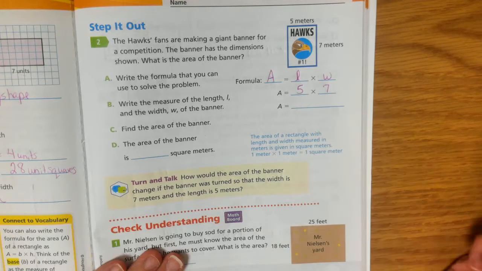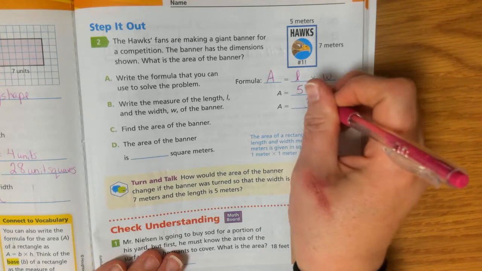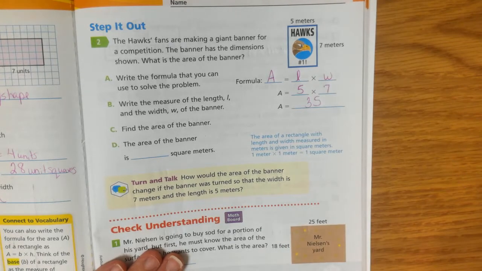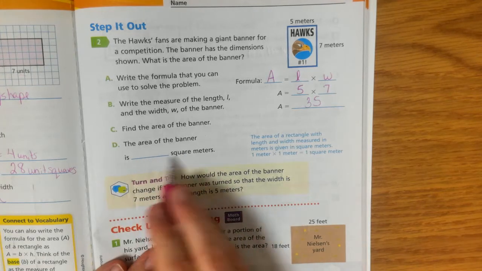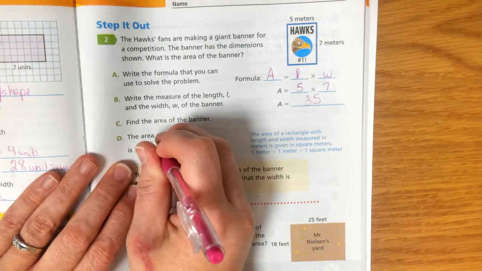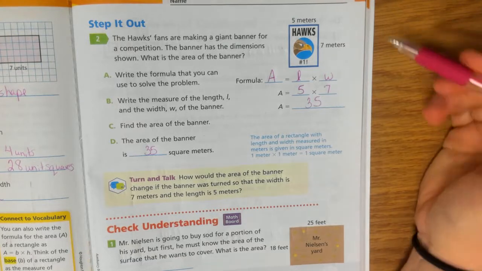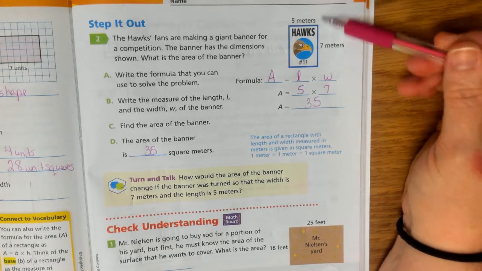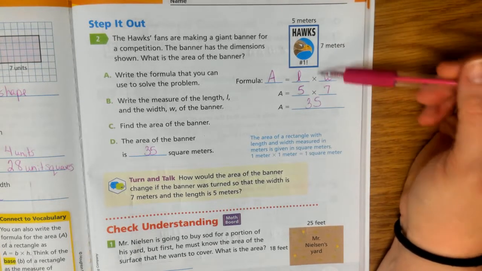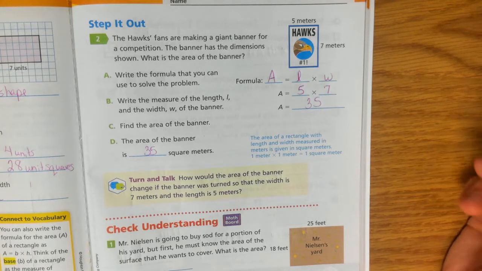5 times 7 equals 35. So the area of the banner is 35 square meters. So we're just thinking length times width. Multiply your 2 sides. So let's do a little more practicing.